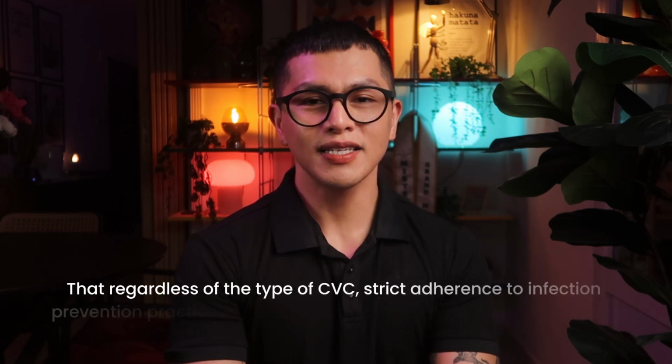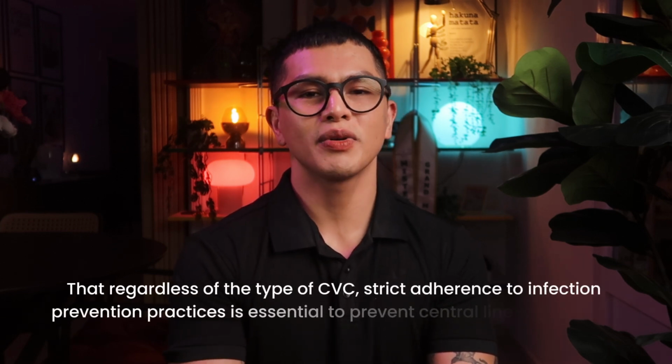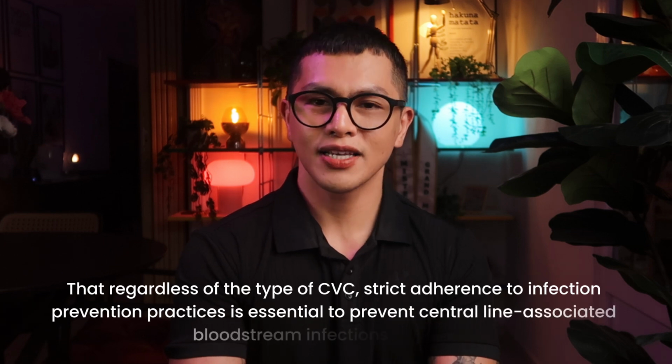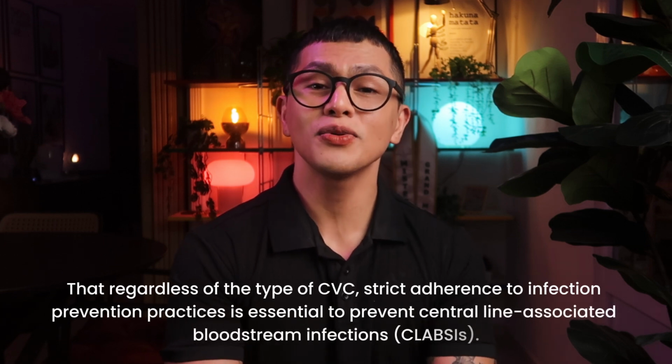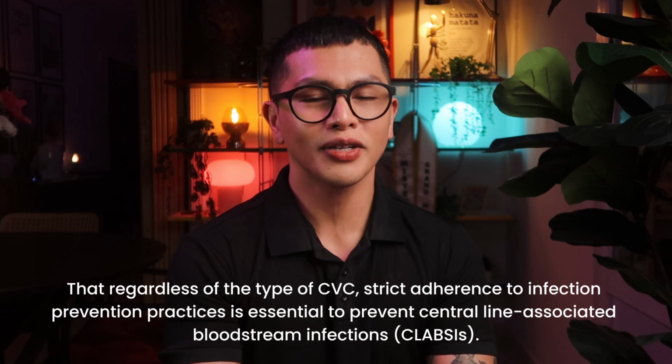Understanding the difference between these central venous access devices helps nurses provide appropriate care, prevent complications, and educate patients effectively. Remember that regardless of the type of CVC, strict adherence to infection prevention practices is essential to prevent central line-associated bloodstream infections, or CLABSIs.